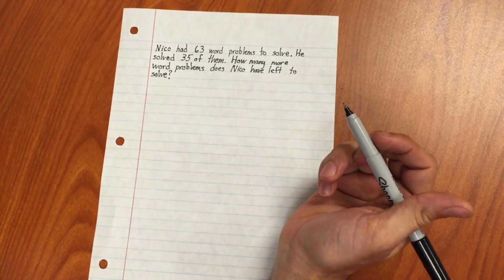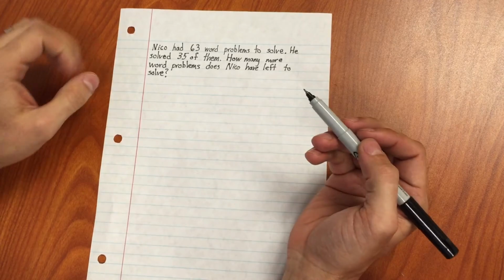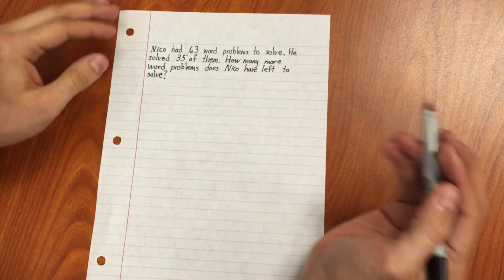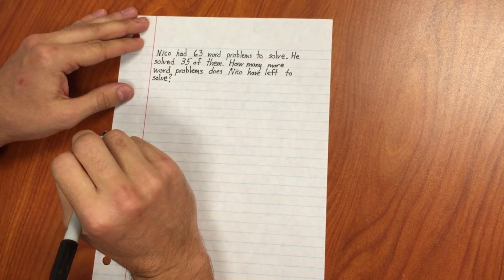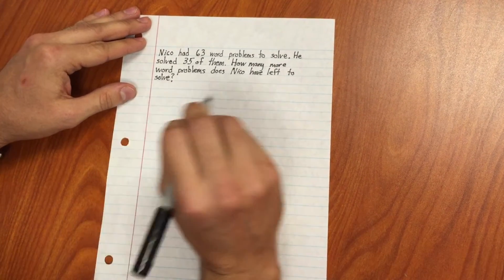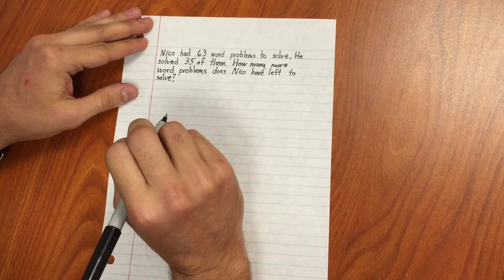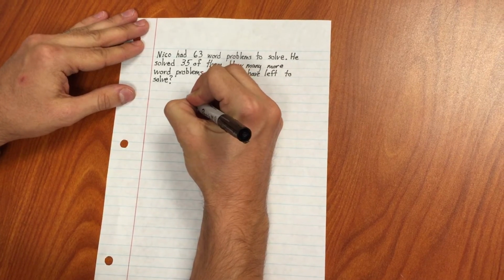Now for this, just the same, we're going to do bar models, which is once again a pictorial representation of the story problem. So let's read the story problem. Nico had 63 word problems to solve. He solved 35 of them. How many more word problems does Nico have left to solve? So this one is asking something a little different.